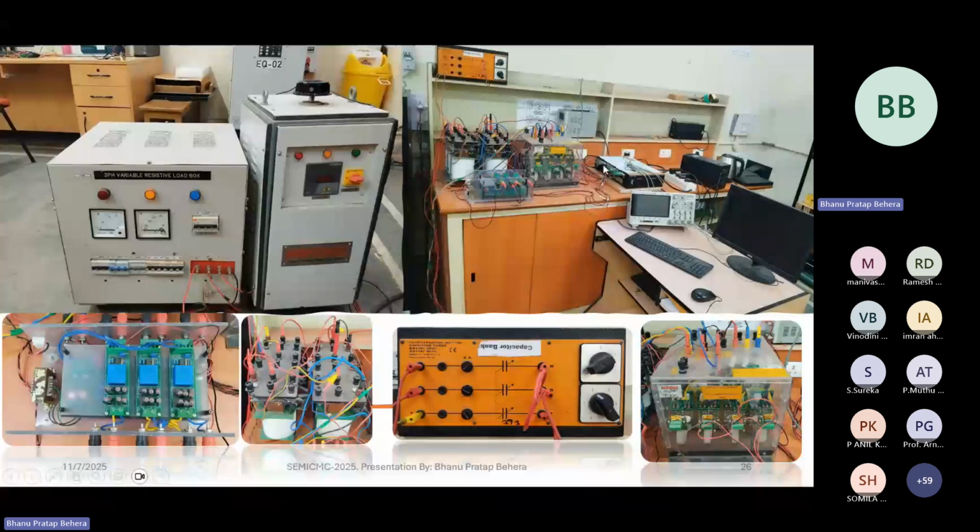Then this AC is going to the L filter and C filter, which combined is the LC filter, then line parameters. Finally it is coming to this 3-phase variable resistive load box. So this is your plant model, and the controller will run inside this. This is the prototype plant. So if you are validating your model through this, we can call it rapid control prototyping based real-time simulation.